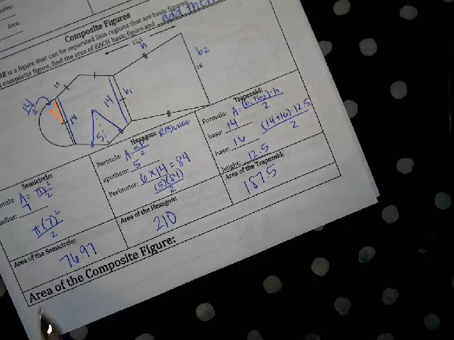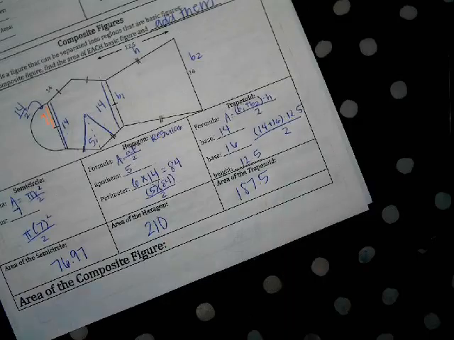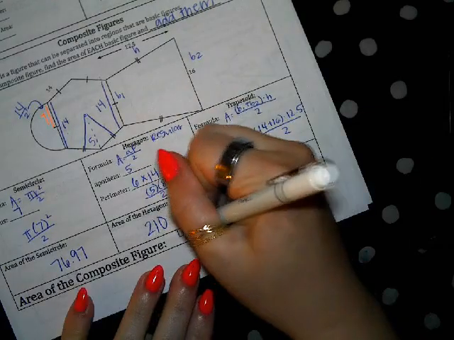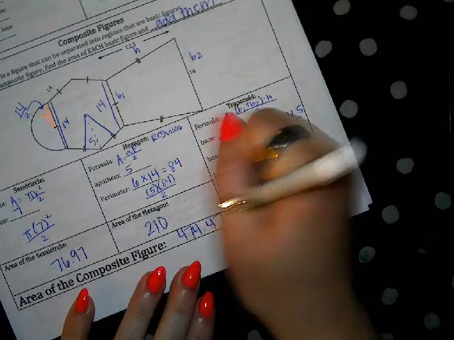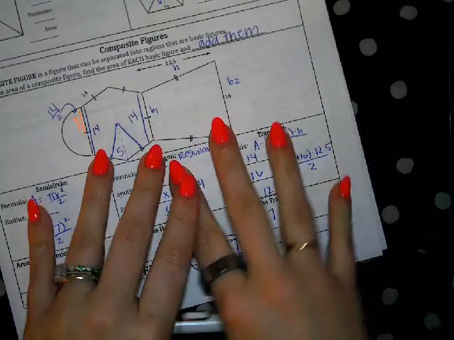Now to find the area of the composite figure, you just take all of these three areas and add them. So 187.5 plus 210 plus 76.97 gives you 474.47, and that's your composite area. So to find the composite area, you find the individual area and add it together.